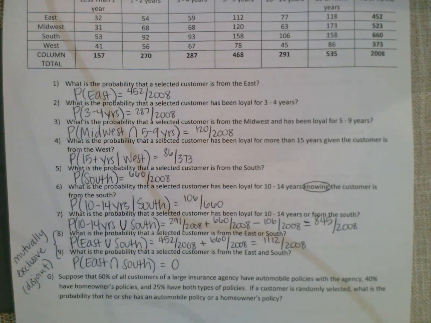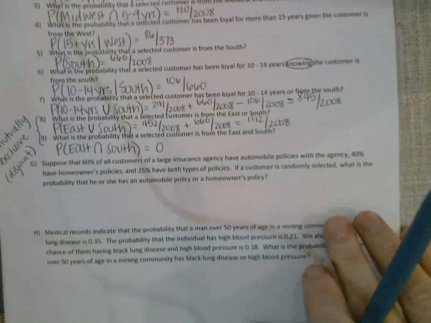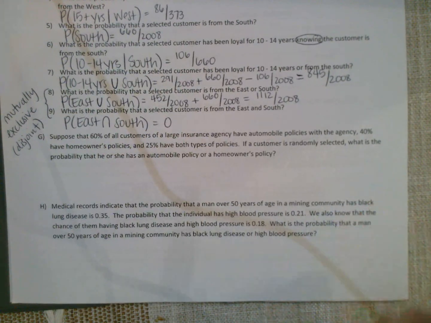Okay, so we're going to go through letters G and H. Both of them have you use formulas that you've been using up here, just without a two-way table. So I'm going to go through G, and then I'll post H as well.